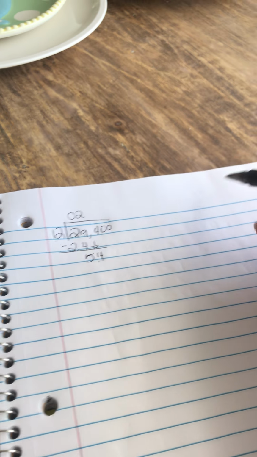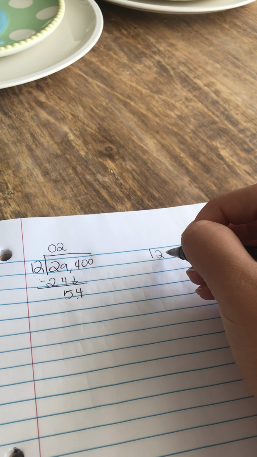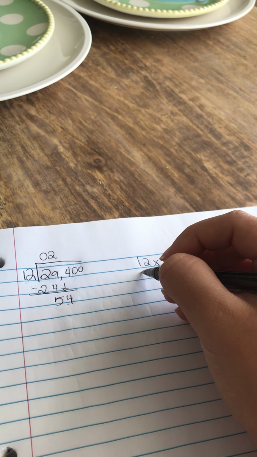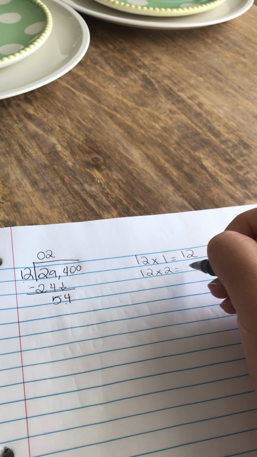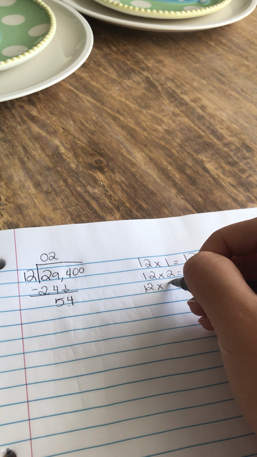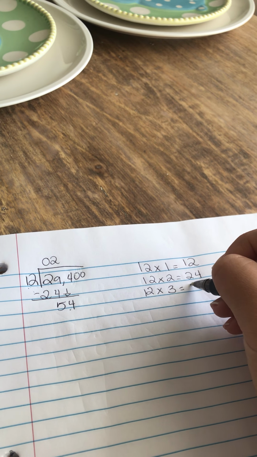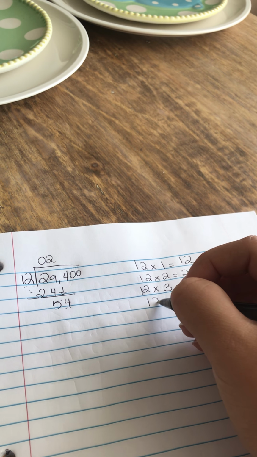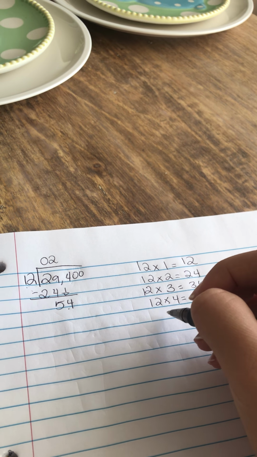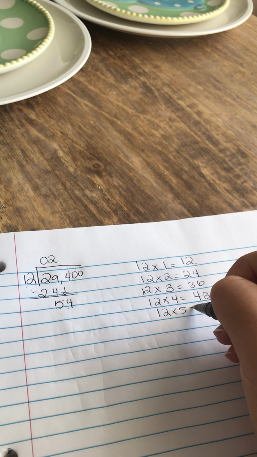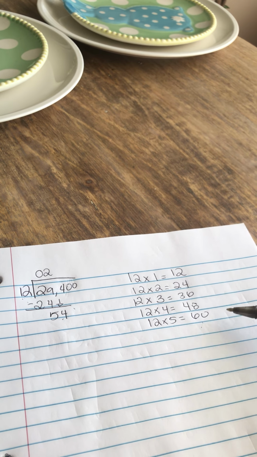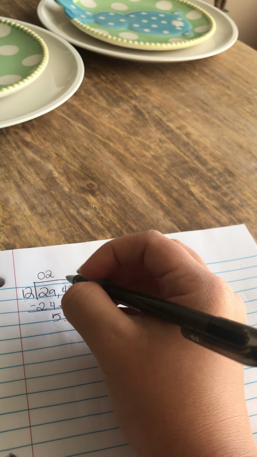Okay, so we need to come over here and make our multiplication tower to help us out with our multiples. So 12 times 2 is 24. 12 times 3 is 36. 12 times 4 is 48. And 12 times 5 is 60. Okay, so we can't use 5 because that would be over the 54. So it would go in 4 times, which is 48.